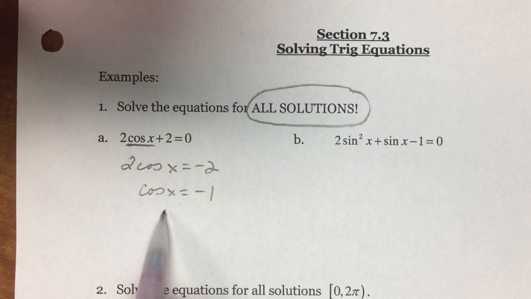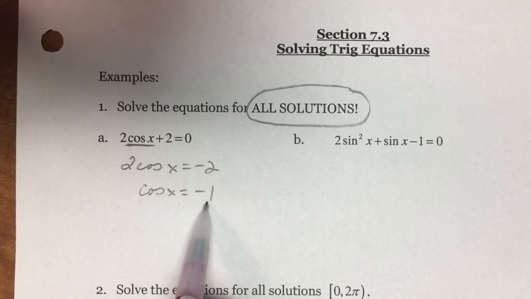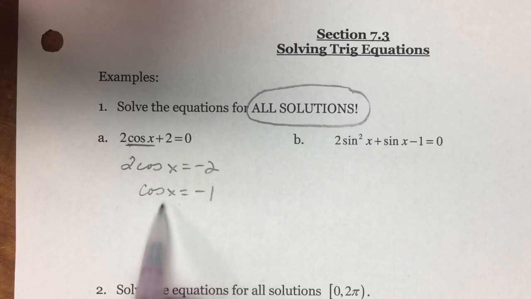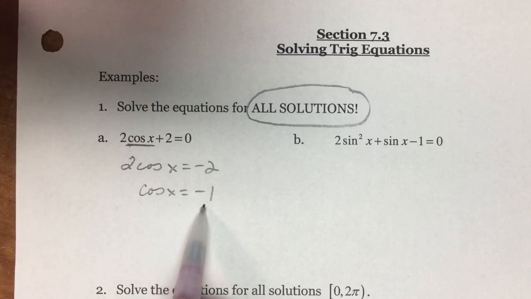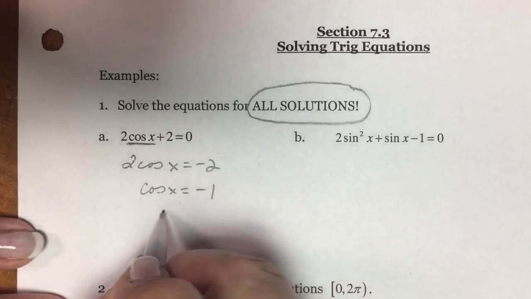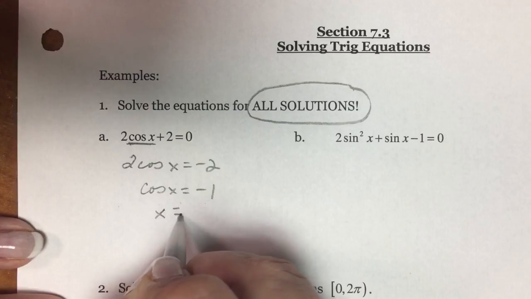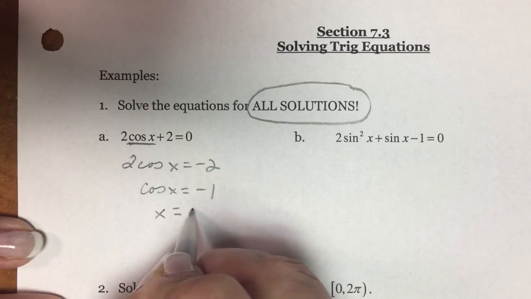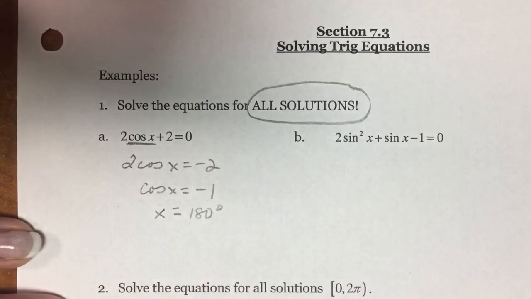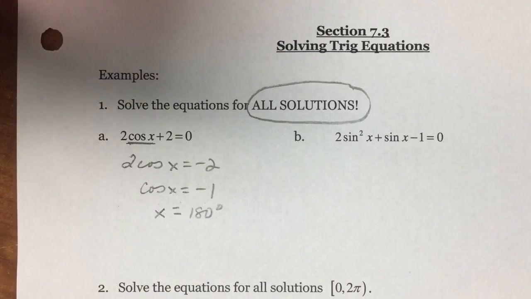I stop here and I say, okay, what does this mean? This means what angle has a cosine of -1? Well, the only angle that we have that has a cosine of -1 is 180 degrees. I had to decide if I wanted to go degrees or radians. Since we just did a bunch of pi radians, I'm going to use degrees here, and we're going to do pi radians for the rest.